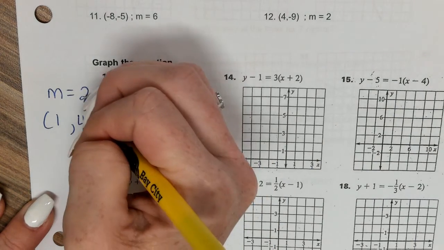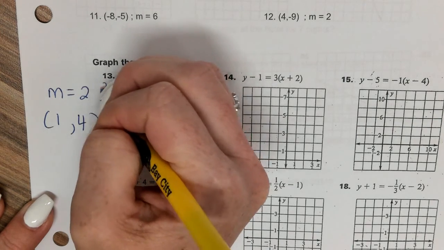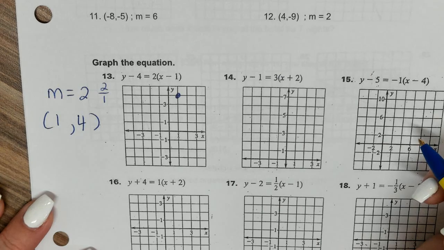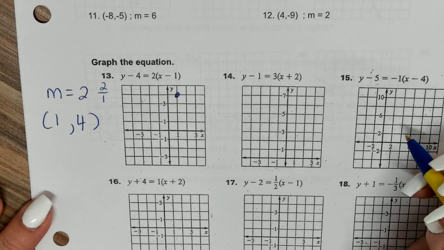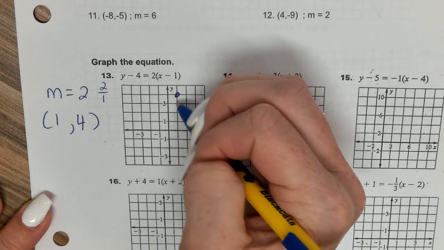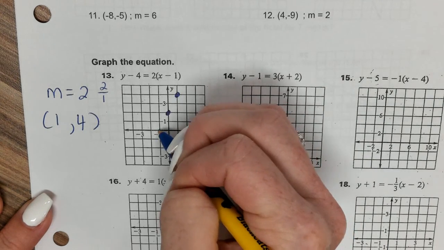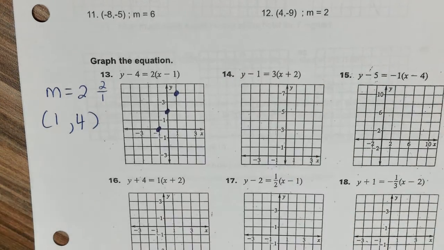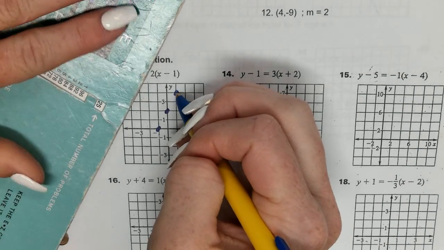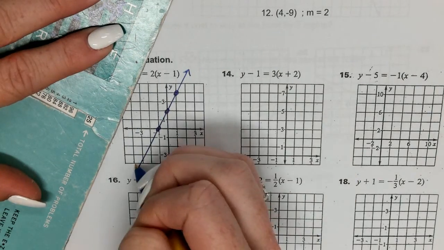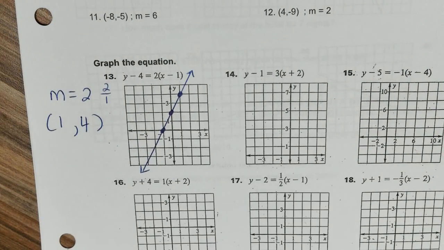My rise is going to be 2. What's my run going to be? Do I have room to go up and right? No. So I must go down and left. So down 2, left 1. How many points do I want? Down 2, left 1. Am I good? Can I just move on? I have to connect the dots or it's not a line. Questions on that part?